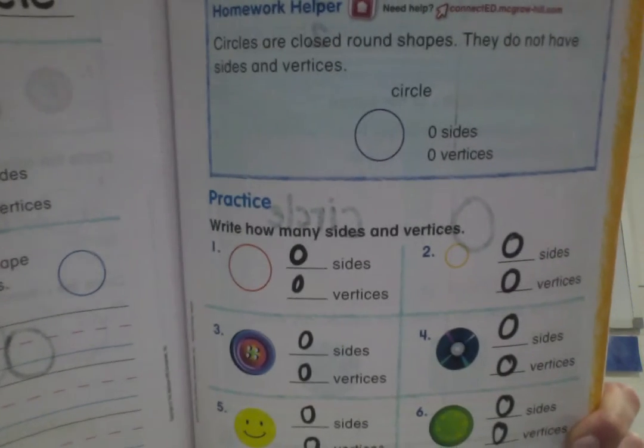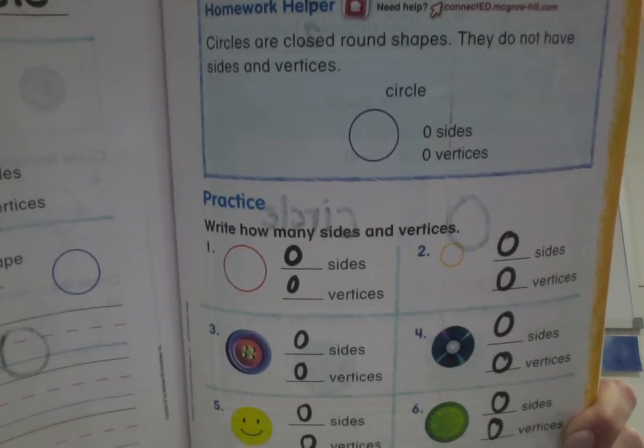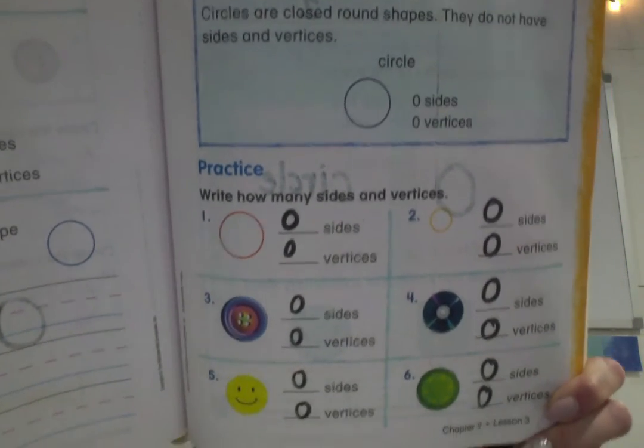What'd you say? 0. Yeah, so for all of page 651, you should have written zeros. For all of the questions on page 651, you should have written zeros, because circles don't have any sides and they don't have any vertices. They are round, meaning there are no corners and no straight lines. So good, that's pretty easy.